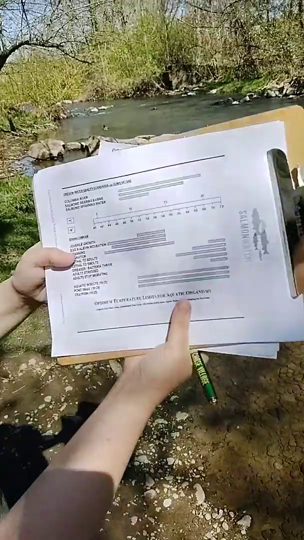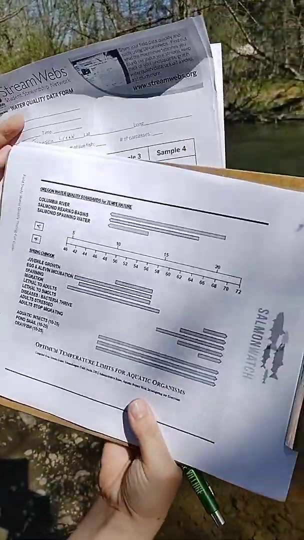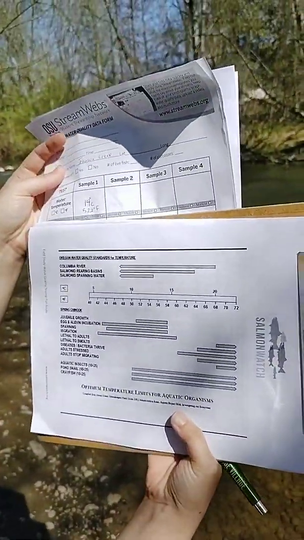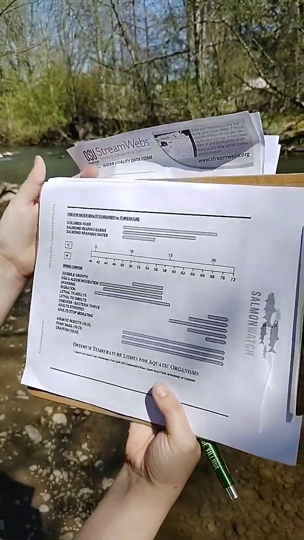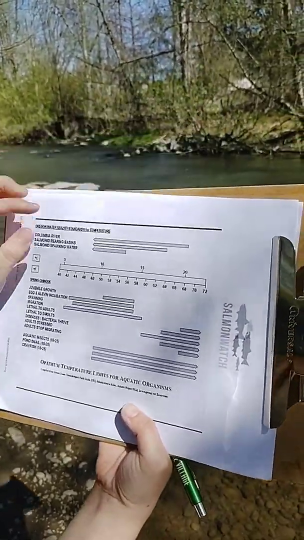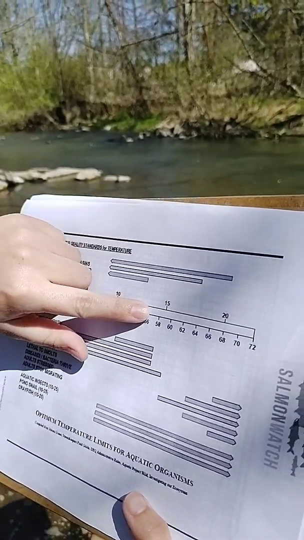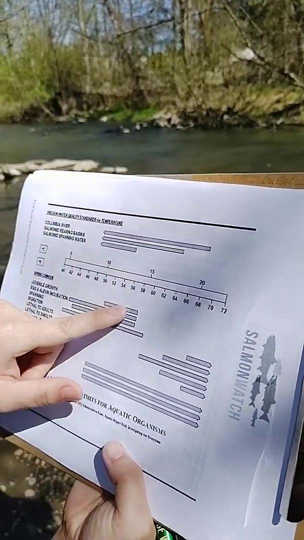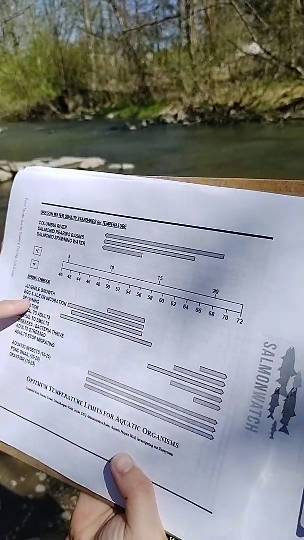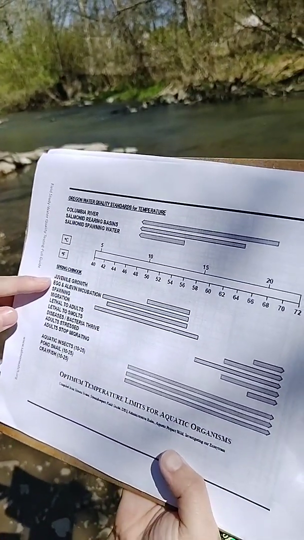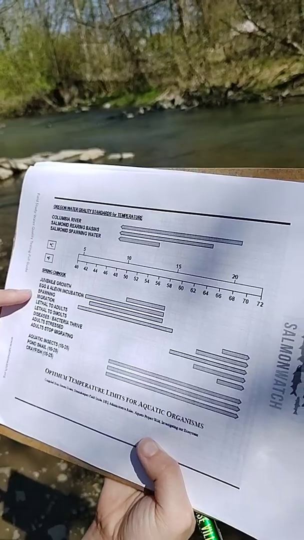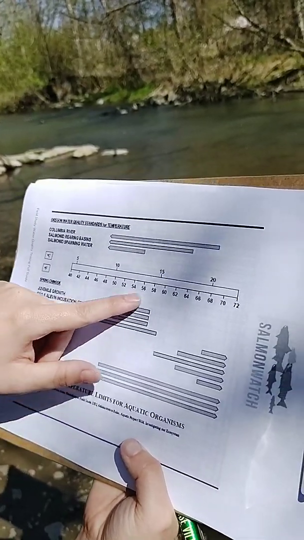A similar graph here. We said temperature was 14 degrees Celsius and 57.2 degrees Fahrenheit. So that's going to be right here on the bar. Again, we're going to see what it crosses. It crosses all these bars right here, which is juvenile growth, egg and alevin incubation, spawning, and migration. So that's great. It covers all of these.